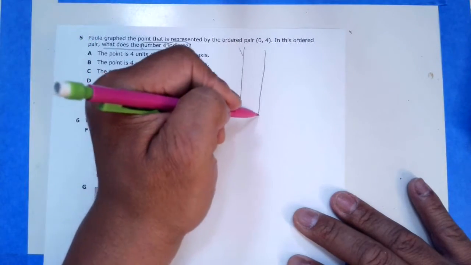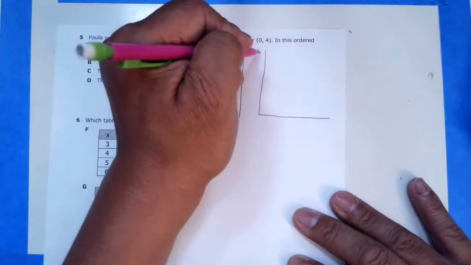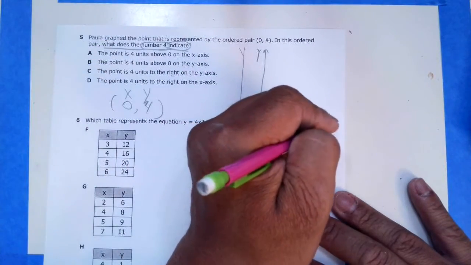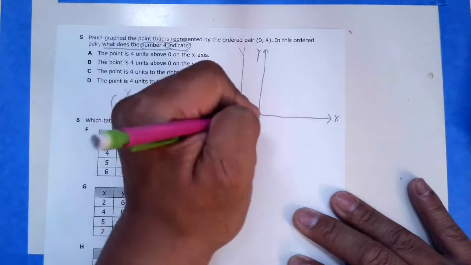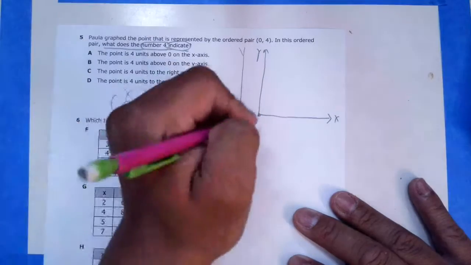So this is your Y, this is your X. Right here, that's your origin.